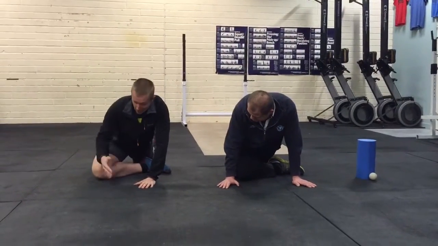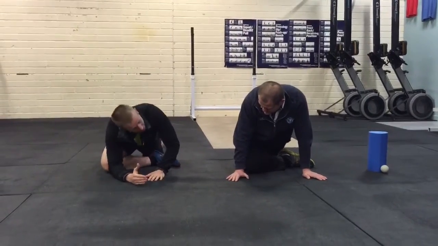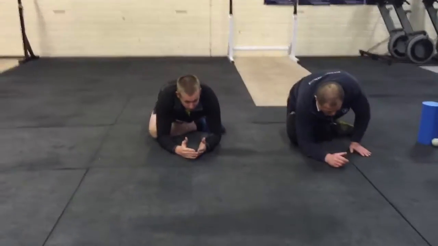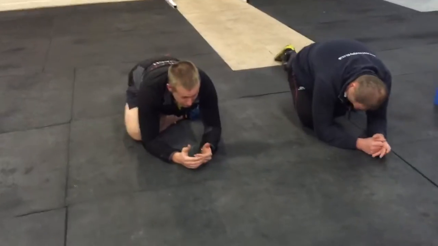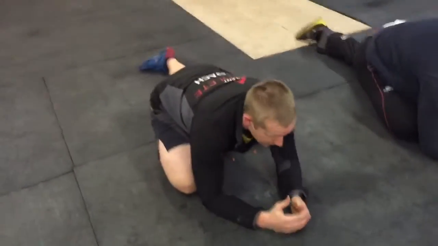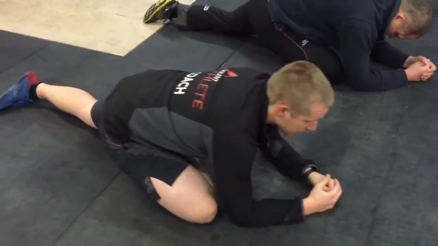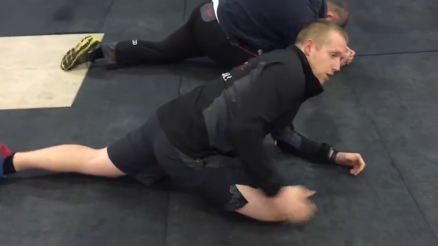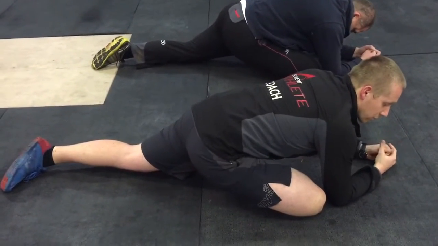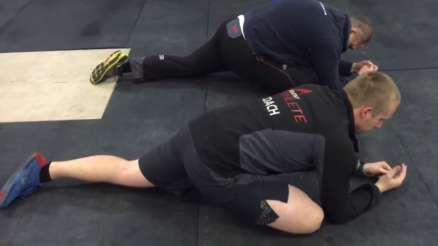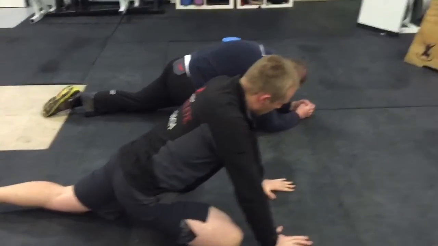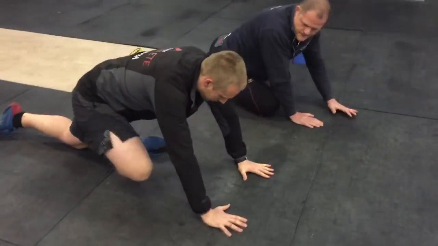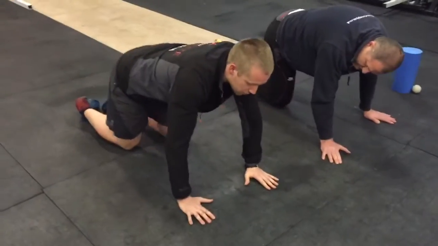If this is comfortable, we can then come down onto the elbows, and that's just going to increase the stretch a little bit. We're trying to get the hips as close to the floor as we can, especially that outside hip, for example on the right leg here. When we want to come out of the stretch, both hands onto the floor, and bring that leg back to all fours.